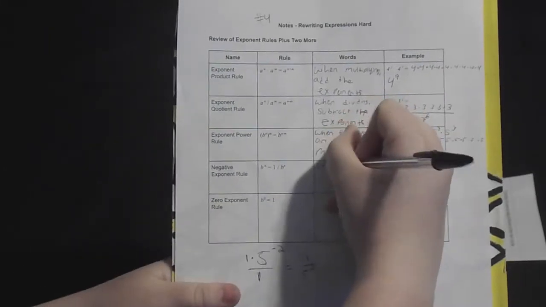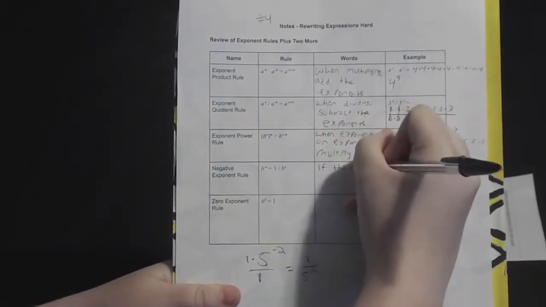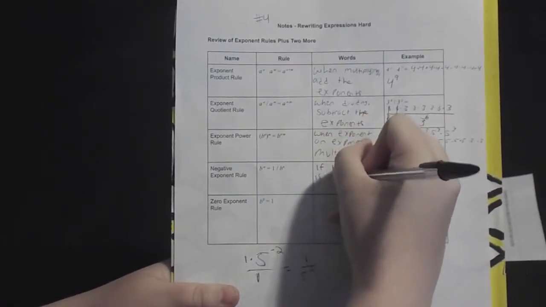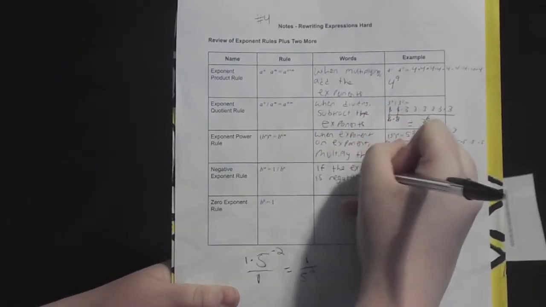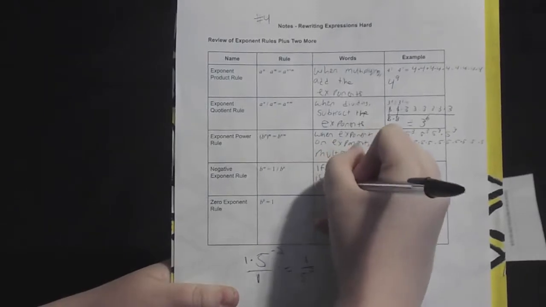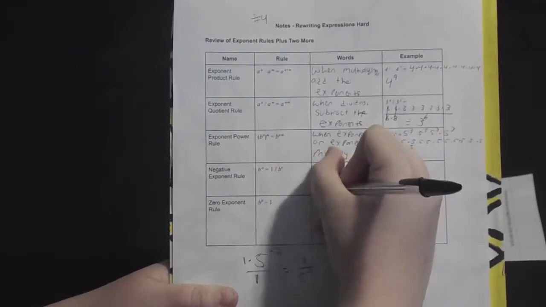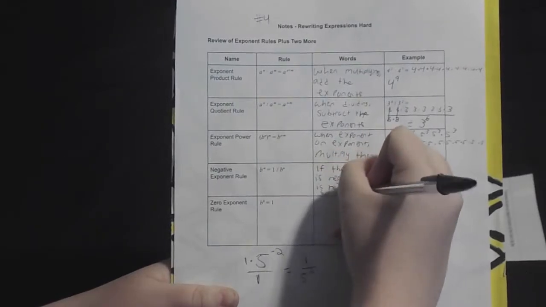Okay, so in words, we can say if the exponent is negative, it is not happy. So move it. Move it and make it happy.